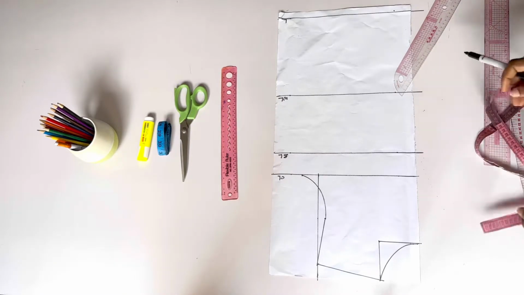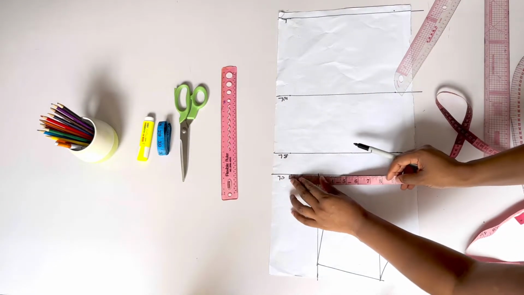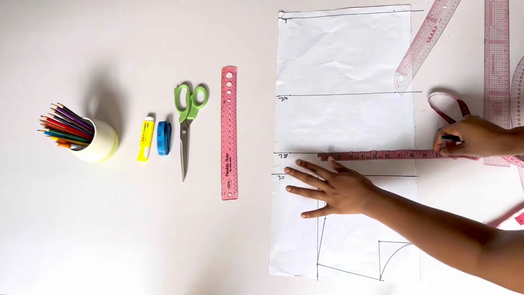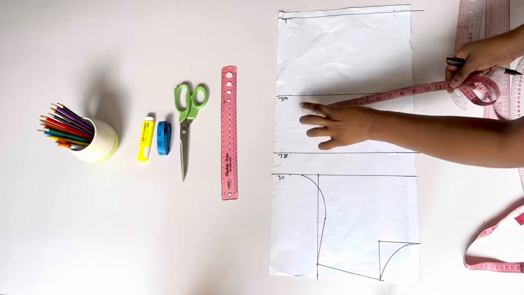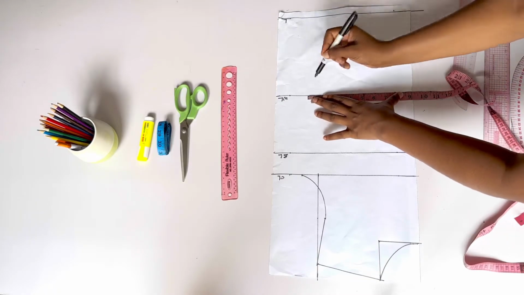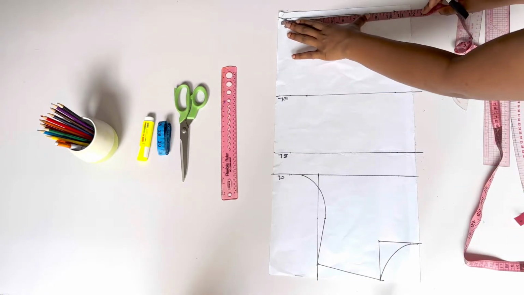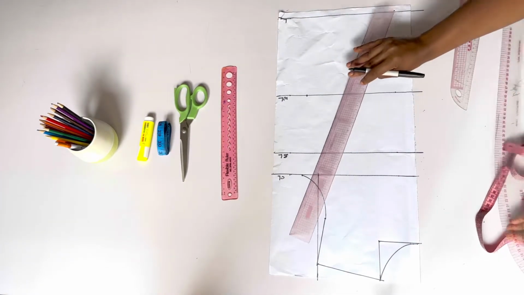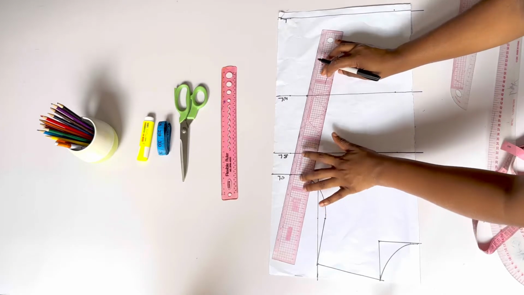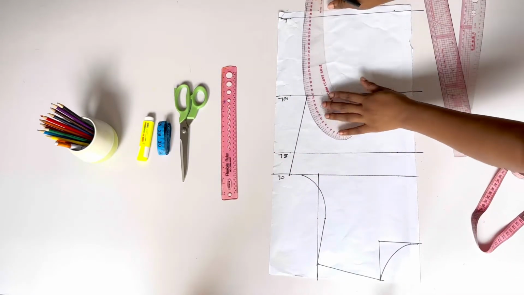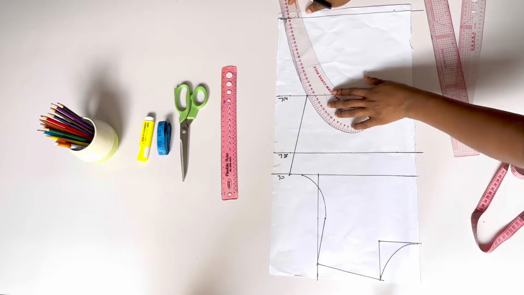I'll input my sewing allowance on the chest line. I'll do nothing on the bust line. Then on the waistline, I'm inputting my waist divided by 4 plus 1 inch allowance, then plus 1 inch sewing allowance. Then on my hip line, on my full length, my hip divided by 4 plus 1 inch sewing allowance. Then I'll connect these lines like this. I'll use my slight curve rule to connect my waistline to my hip line.